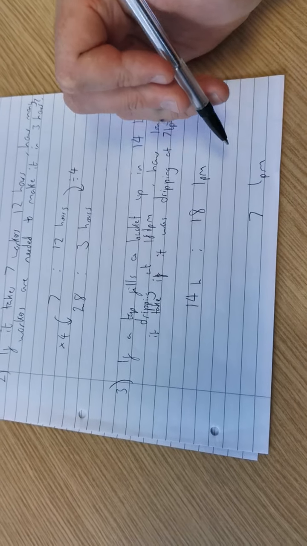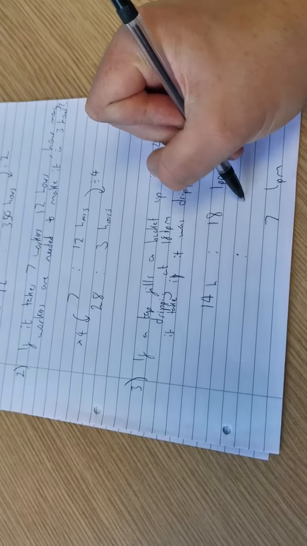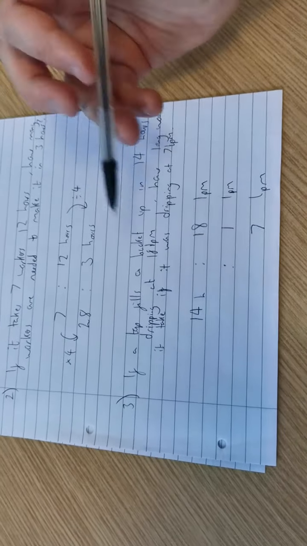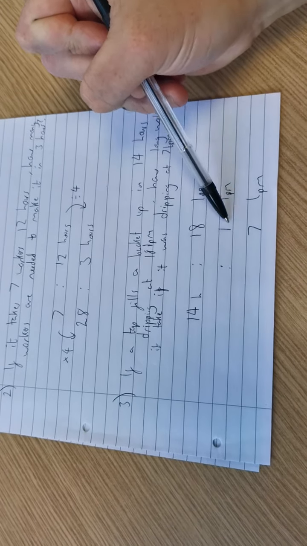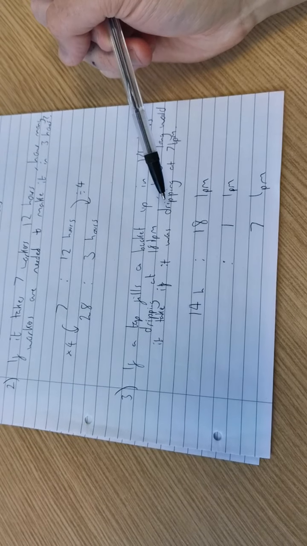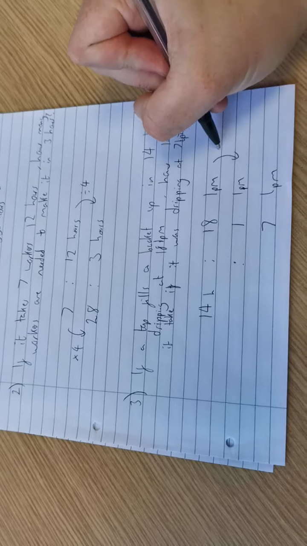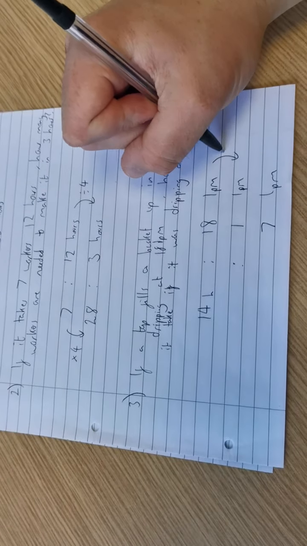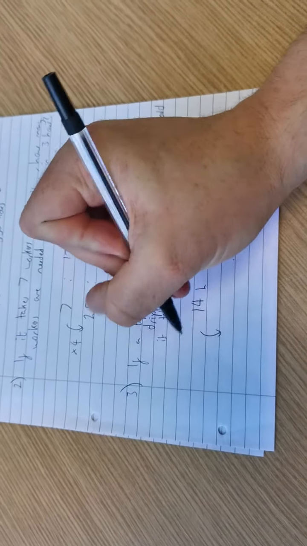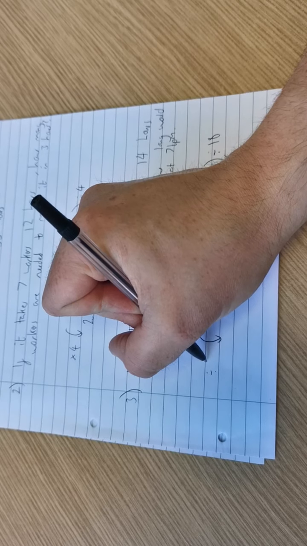So what I'm going to do is work out 1 litre per minute first. I'm going to take what I know and take it down to 1 litre per minute. How long is that going to take me to fill it up? So to get from 18 to 1, I'm dividing 18 by 18. So divided by 18. Therefore on the other side, I'm going to do the opposite.